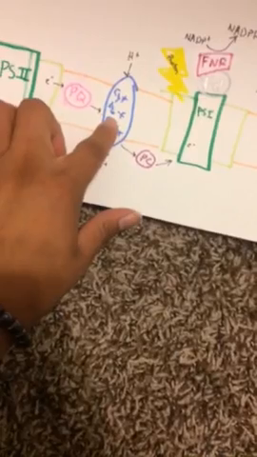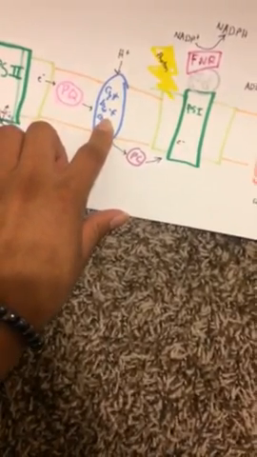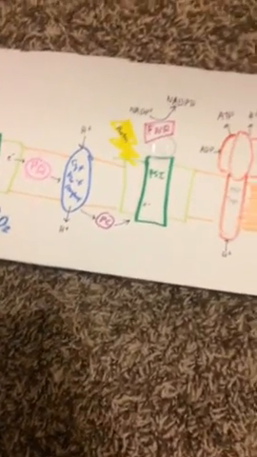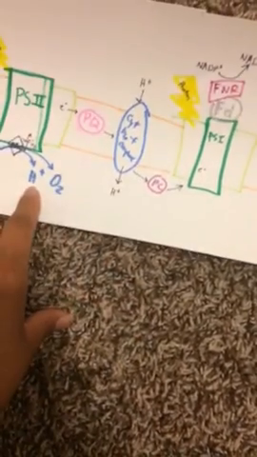So as this electron makes its way to the cytochrome B6F complex, this complex actually uses the energy from the electron and brings protons from the stroma in through the thylakoid membrane into the lumen, and that actually creates a concentration gradient. So now we have all these protons within the lumen. There's going to be more than one. It's actually very exaggerated. This is happening all around.